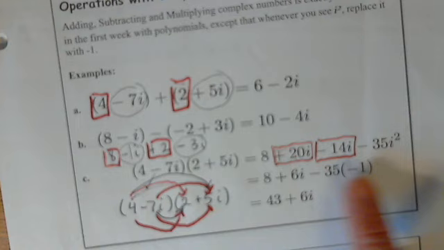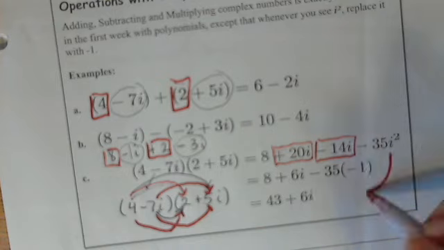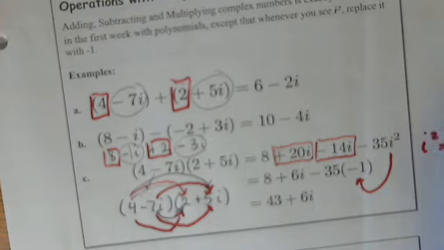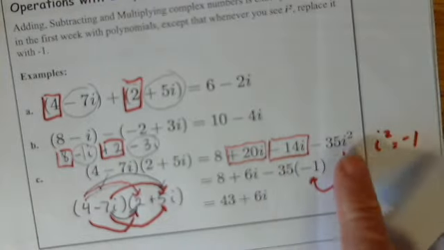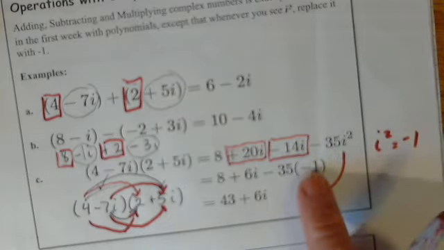Now let's look at minus 35i squared. Why is there a negative 1 here? Where did that come from? Well, remember, i squared equals negative 1. I squared equals negative 1. So we replace i squared with negative 1 in a pair of parentheses.